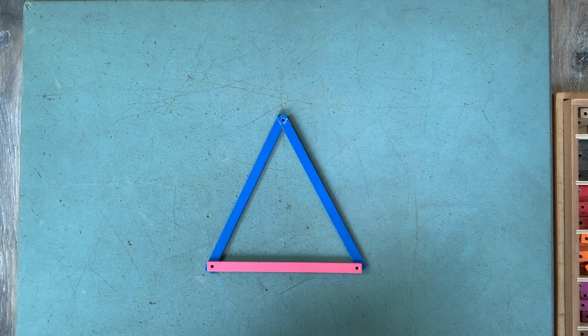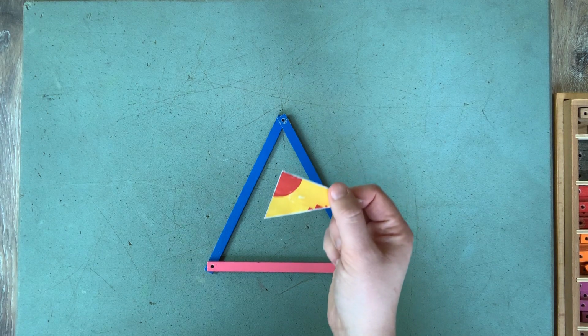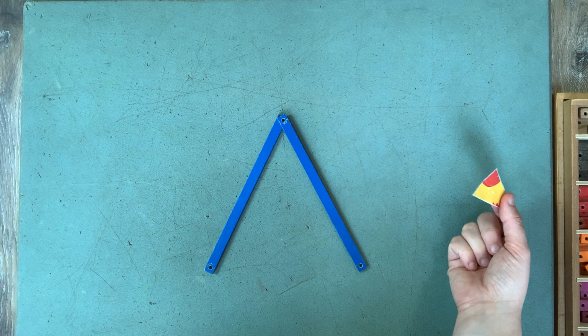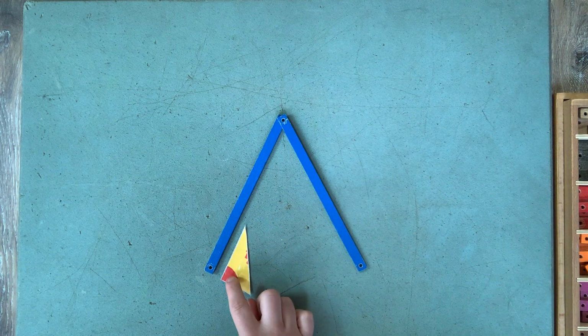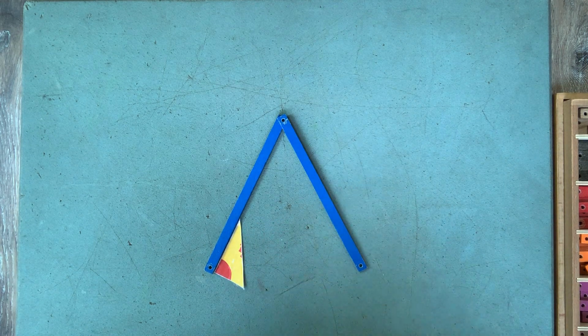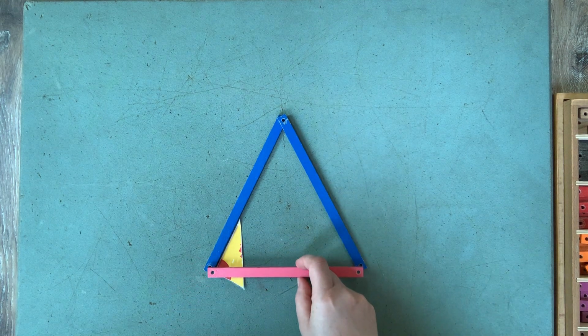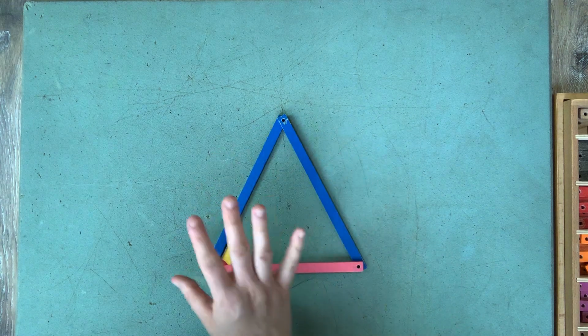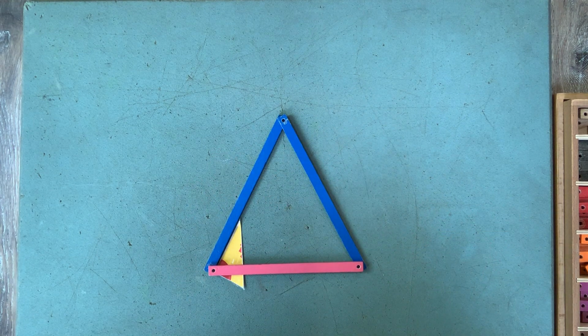So I am going to take my angle measurer like I did before, and sometimes I like to just pull it off, put my angle measurer right there on the stick, then put my angle back down. Instead of trying to slide it underneath, it moves your sticks around, and this is a little bit of an easier way to do that.